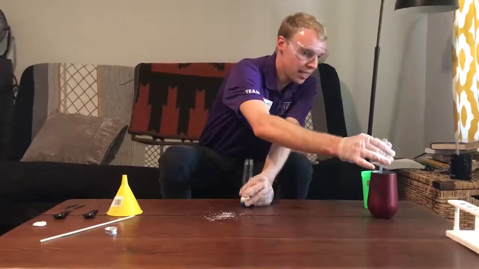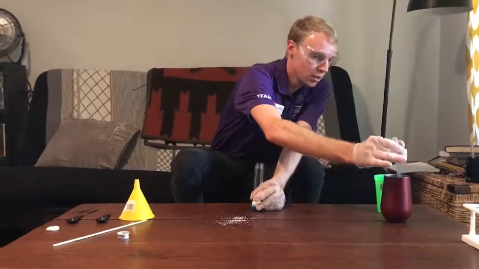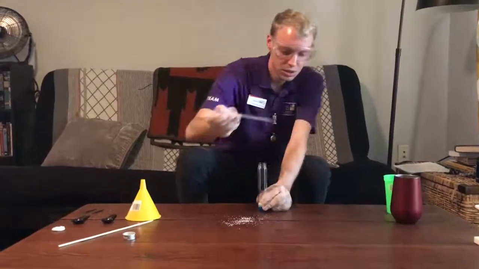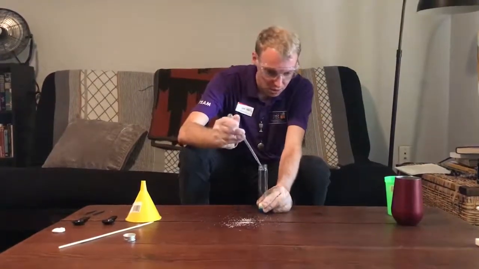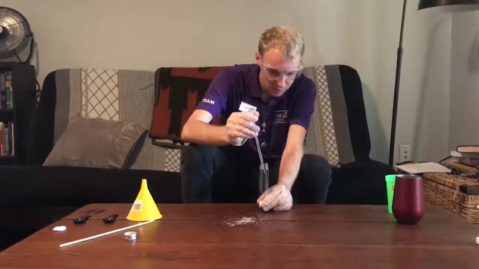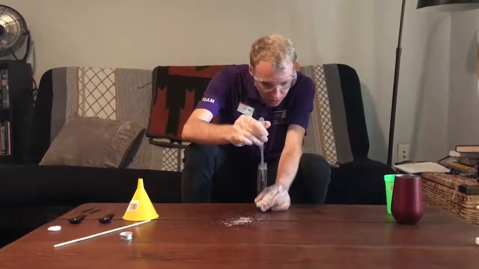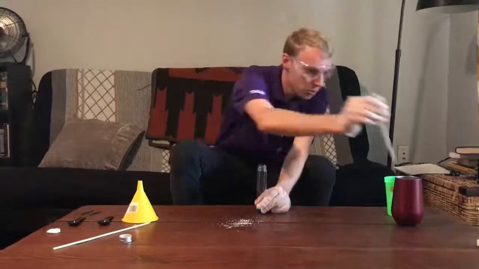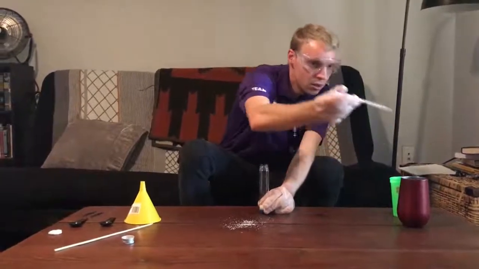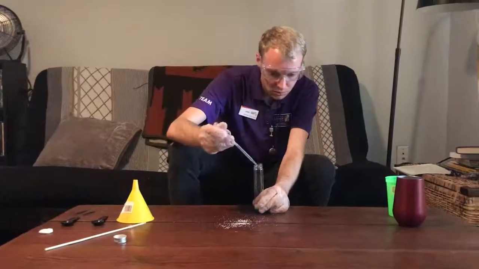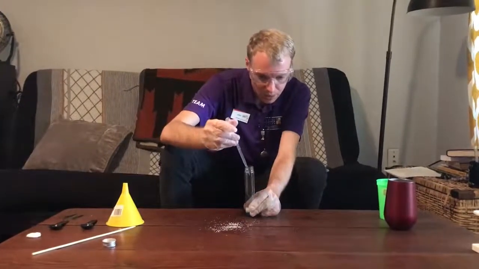of putting just a thin layer of water, just enough to fully cover the sodium chloride. And it looks like I need just a little bit more. Should be good.